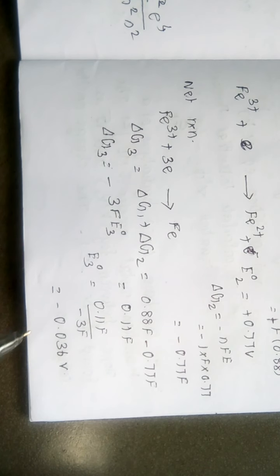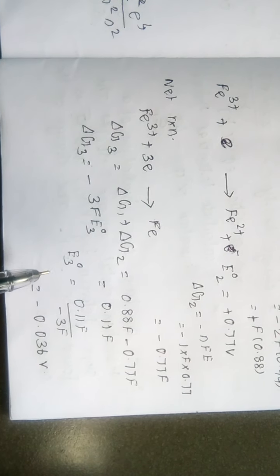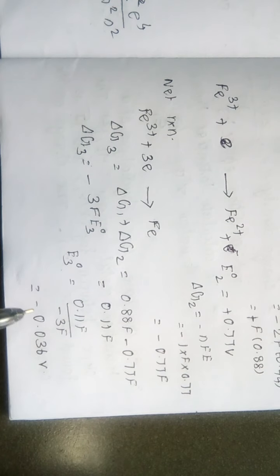So its value will become minus 0.036 volt. Since the EMF has become negative, it will not be the feasible one, because delta G should be negative. So this cell is not a feasible one. Now I'll go to the next question.